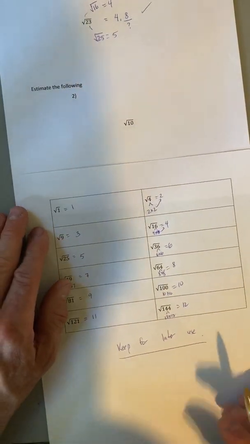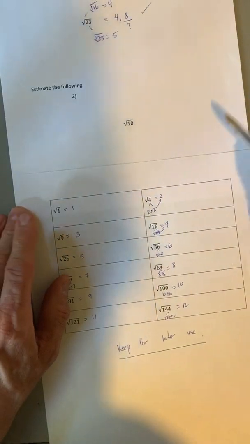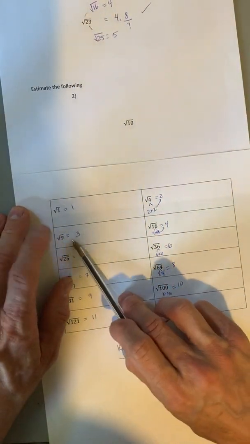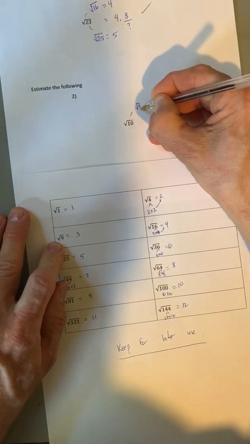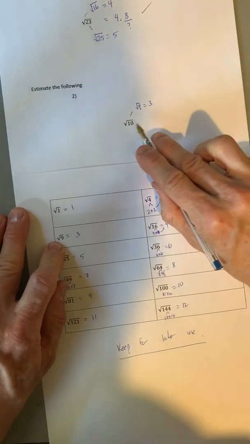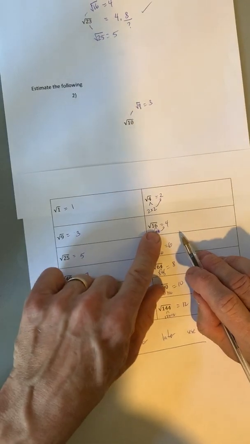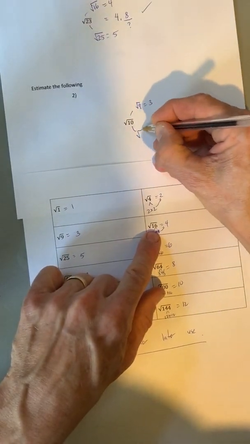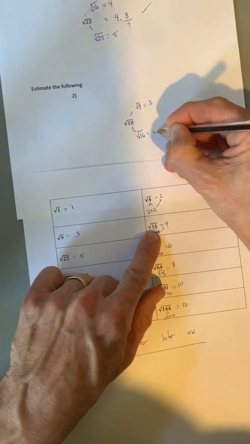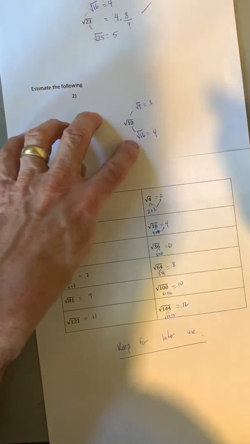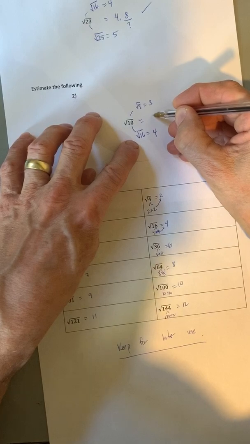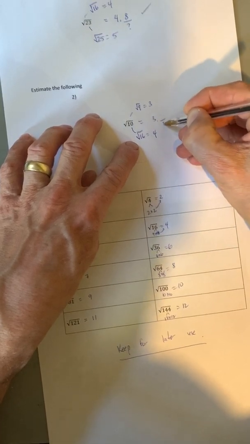The square root of 10. You think to yourself, wait a second, we got the sheet. We look for 10. Hey, 9's there. 9's just below it. So the square root of 9 is 3. So this is slightly bigger. If we look at our table, the next bigger one is the square root of 16. So that's 4. So we've got the smaller one's 3, the bigger one's 4. So the square root of 10 is going to be 3 point something.